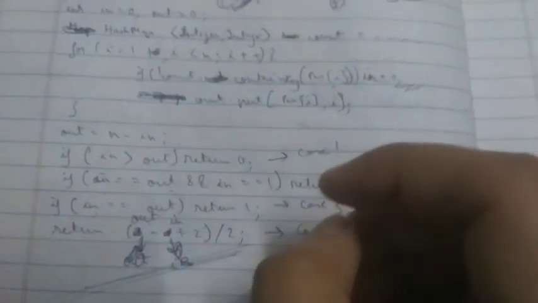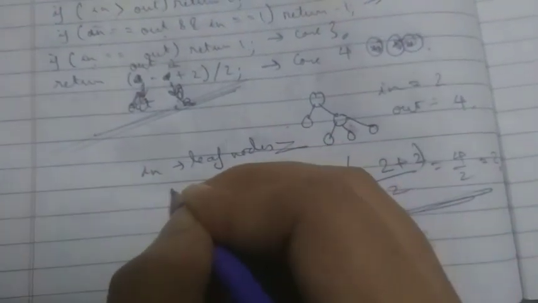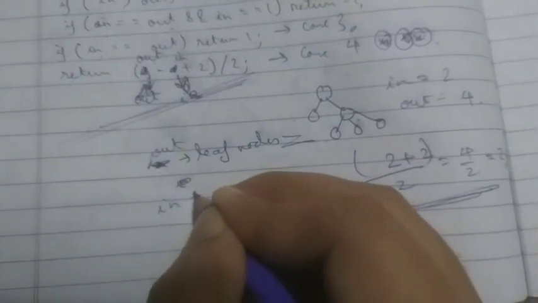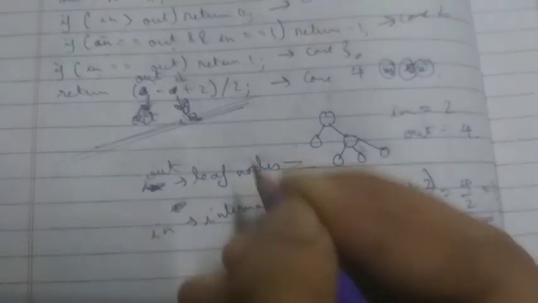So this is basically the pseudocode for this. Remember one thing, by in I meant internal nodes, and I'm sorry, by out I meant leaf nodes. Okay, so this is the basic pseudocode.